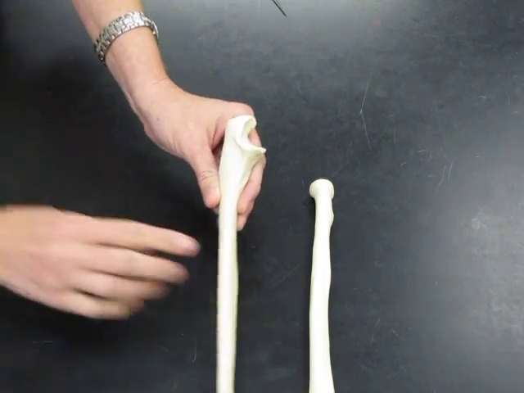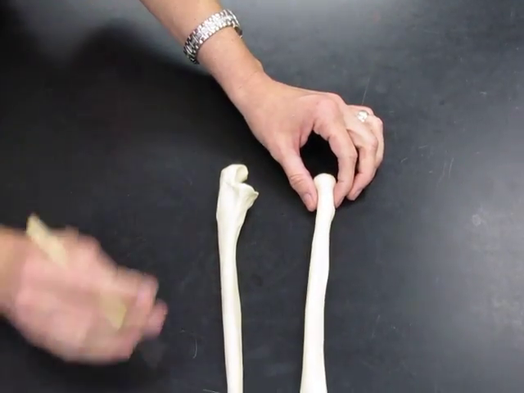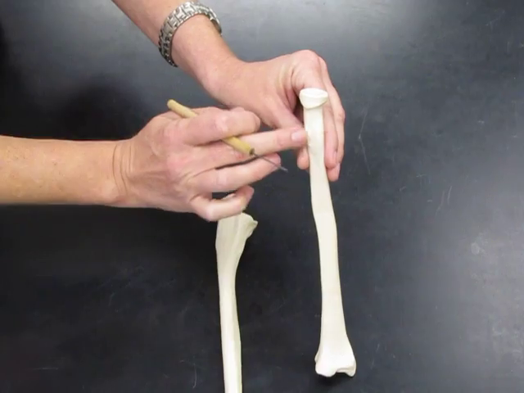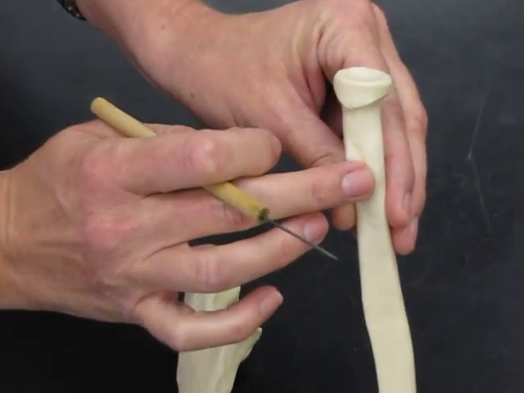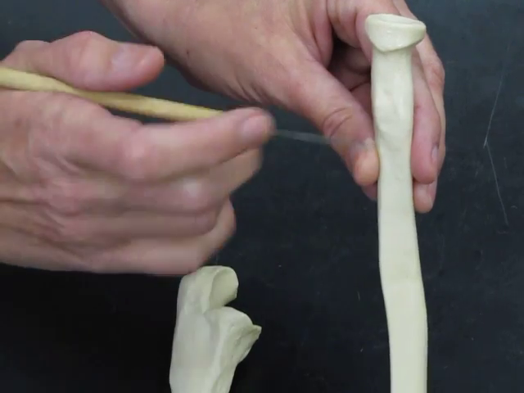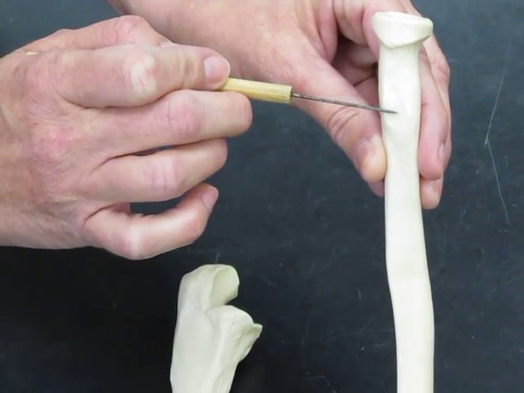U, ulna. Okay. Now, let's go back to our radius. Up near that radiodial, you're going to see a little knot right here. This is called the radial tuberosity. So radial tuberosity is right up there near the radiodial.